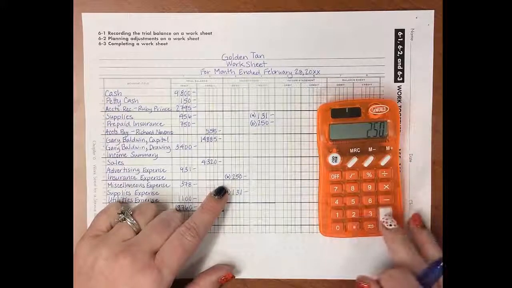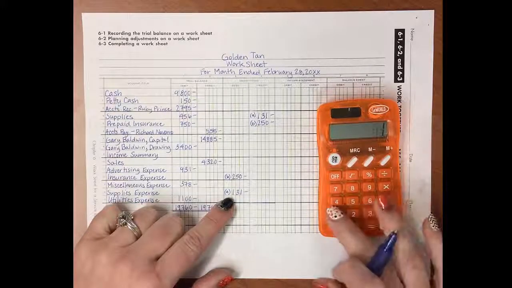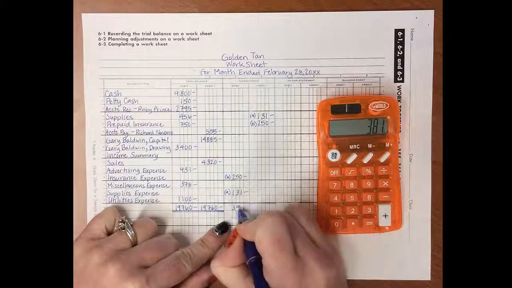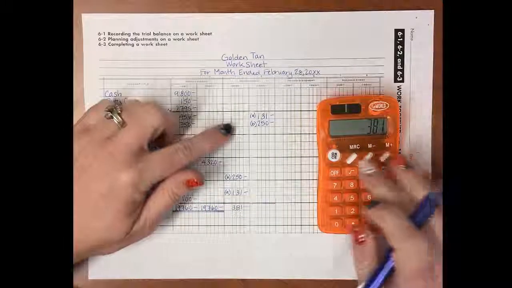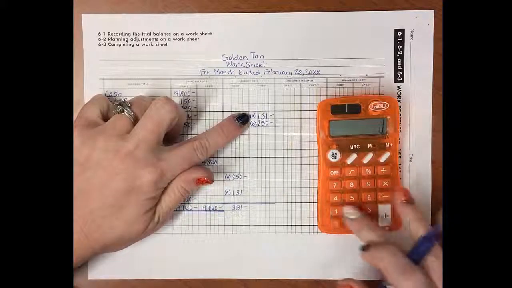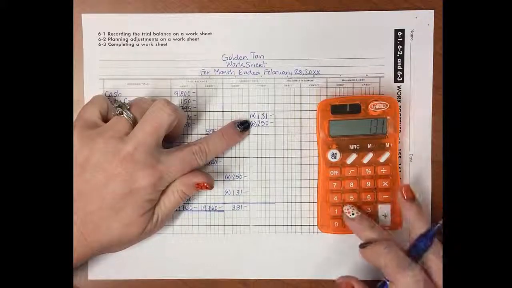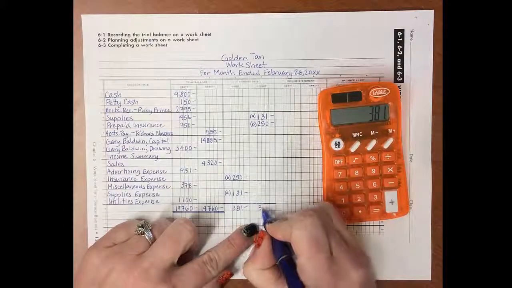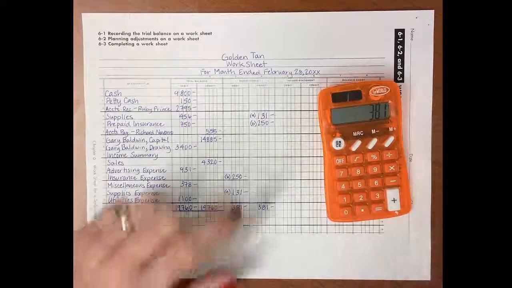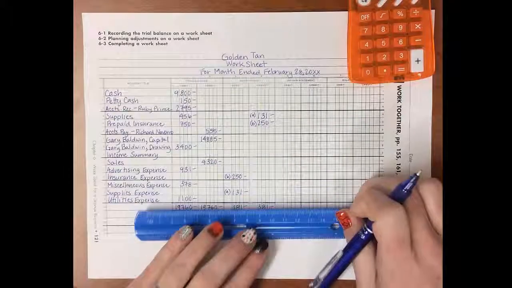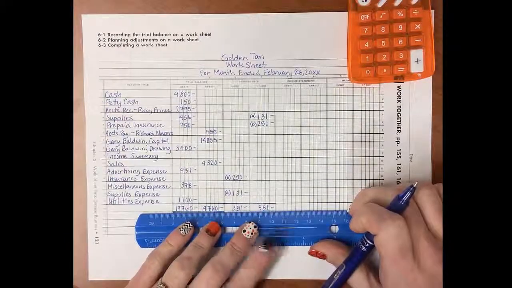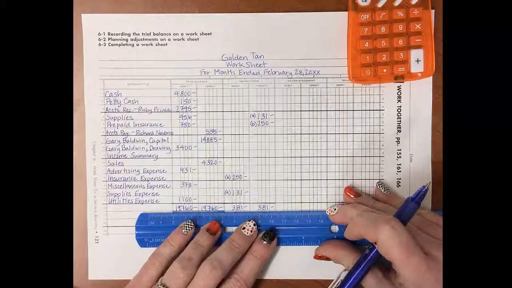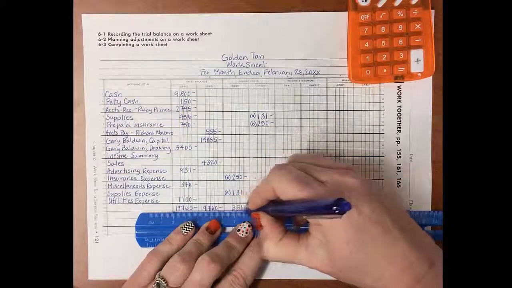So we'll total our debit column, and I get 381, and then I will total my credit column, and I get 381. If my debits equal my credits, then I double rule these two columns to indicate that my math is correct.